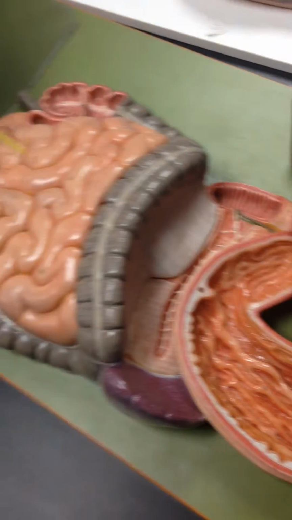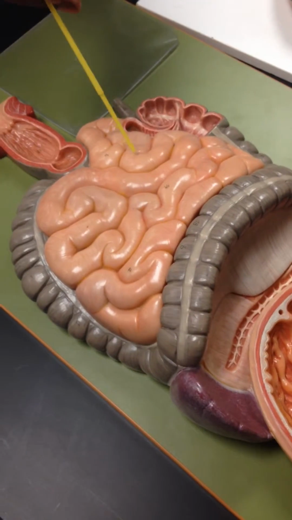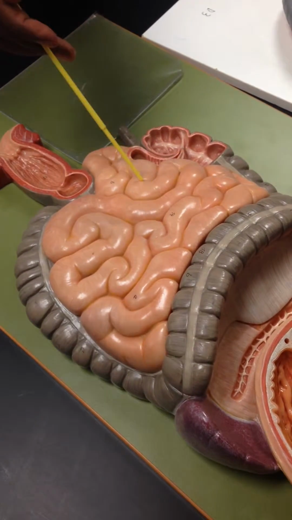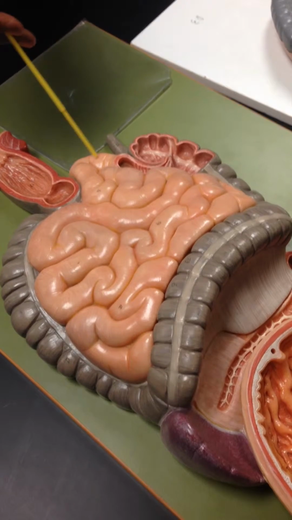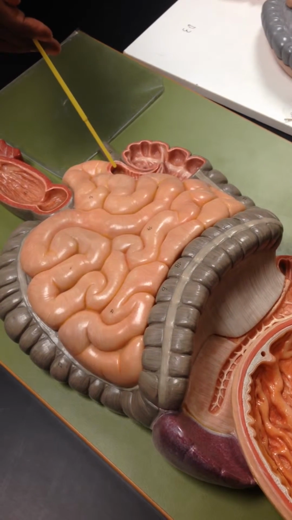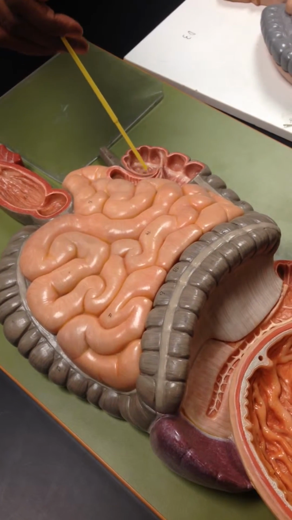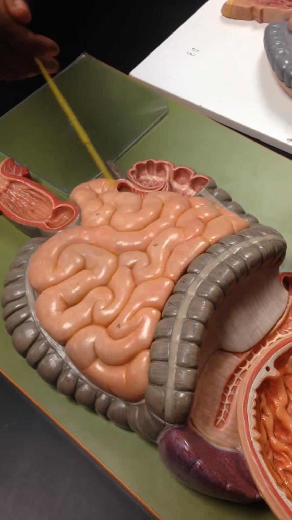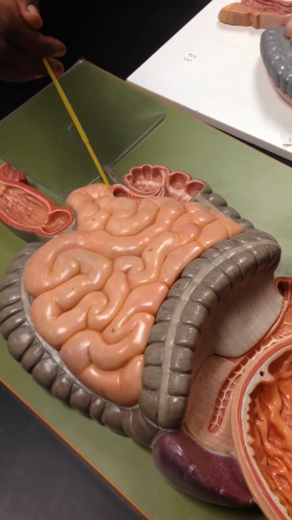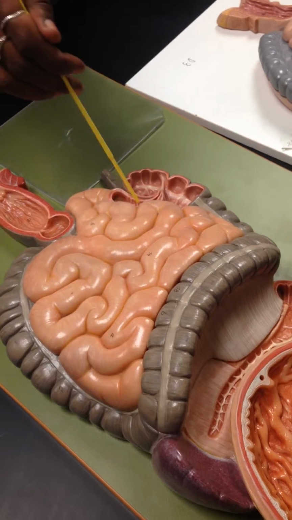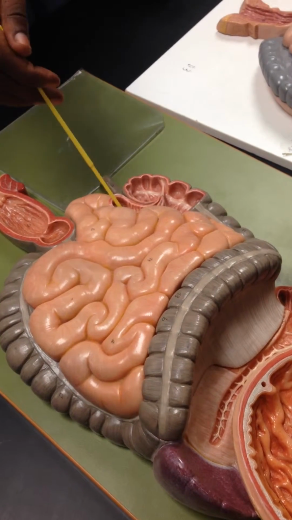And then the third part would be the ileum. So my assumption is this is the third part of the small intestine, only because I can now see the beginning of the colon. So I'm assuming this is the ileum, but you can't tell from this structure, okay?